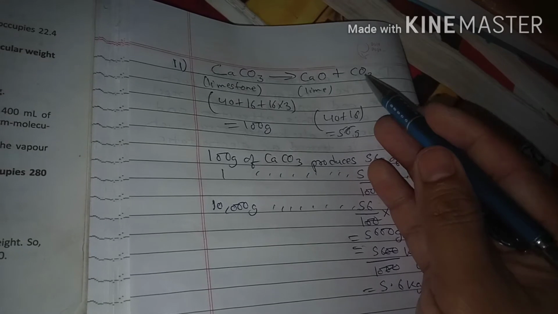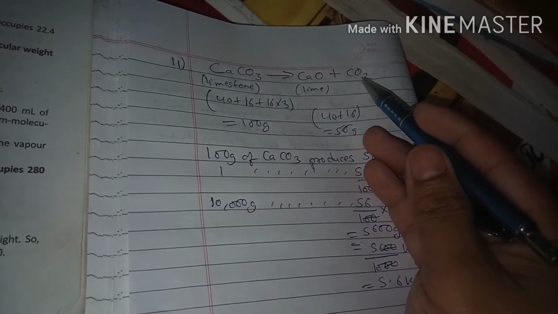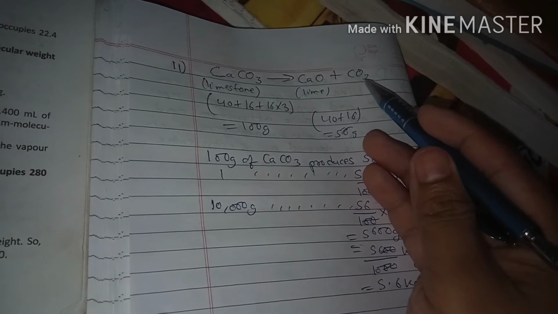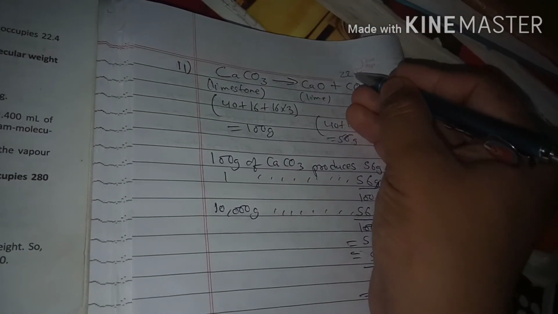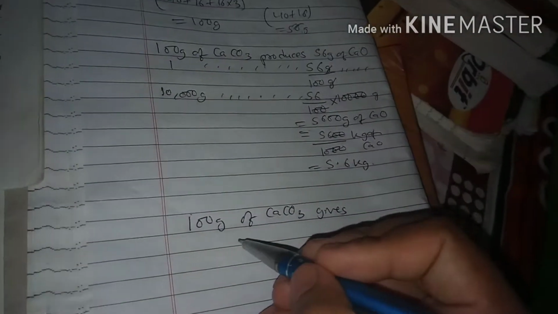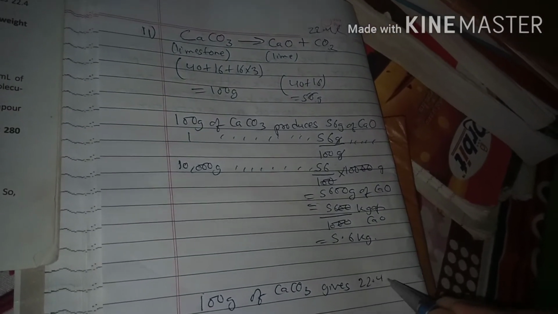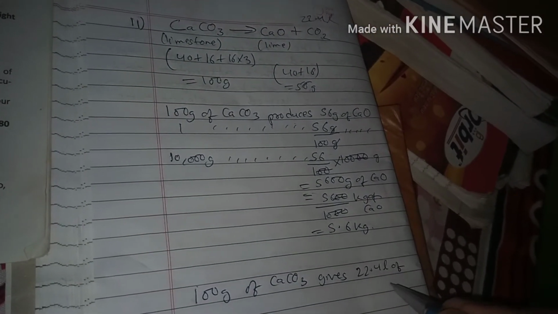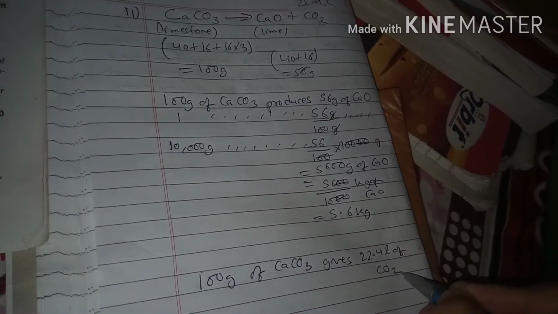Always remember, the volume of any molecule at NTP, normal temperature and pressure, will always be 22.4 liter. So the volume of carbon dioxide is 22.4 liter. So 100 gram of calcium carbonate gives 22.4 liter of carbon dioxide at NTP.